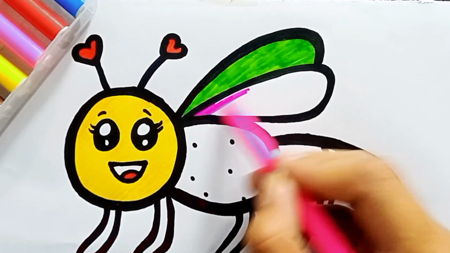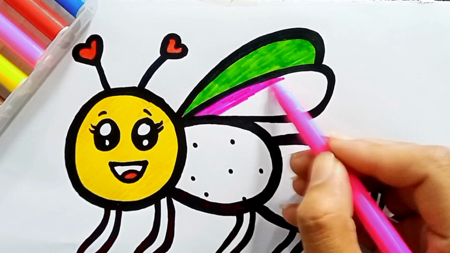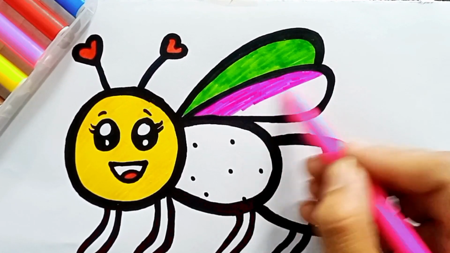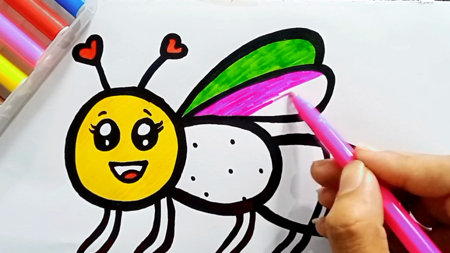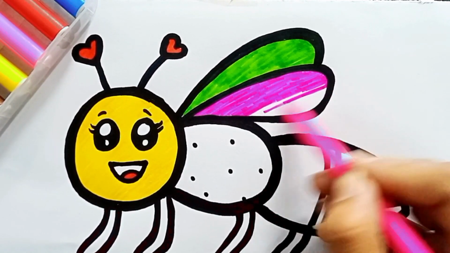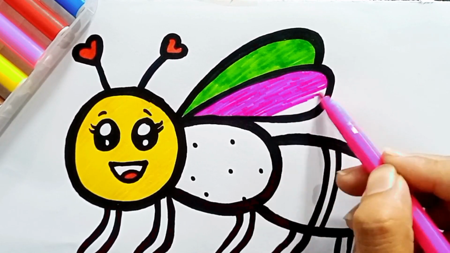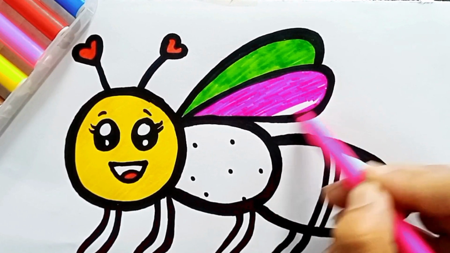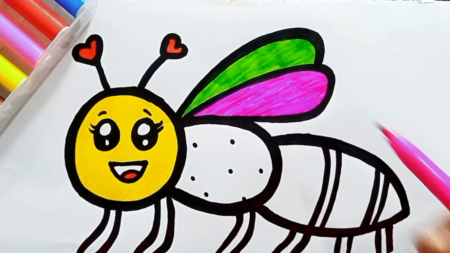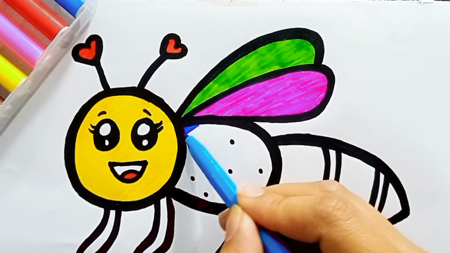Now I am using pink color. This is blue color.